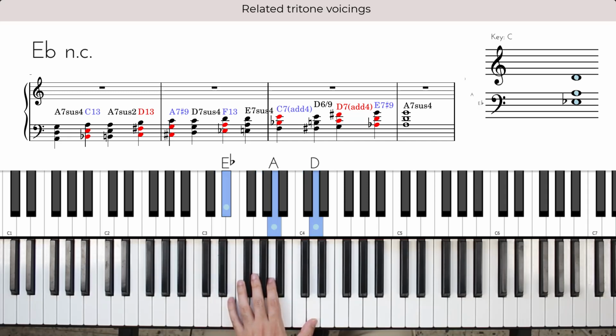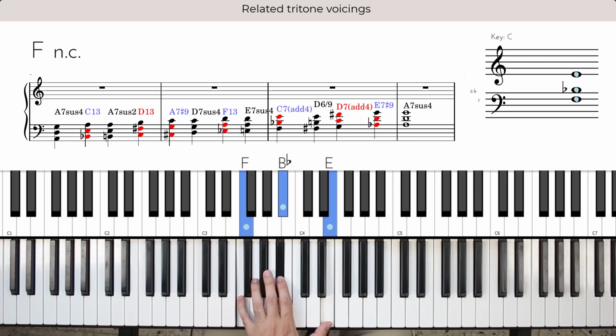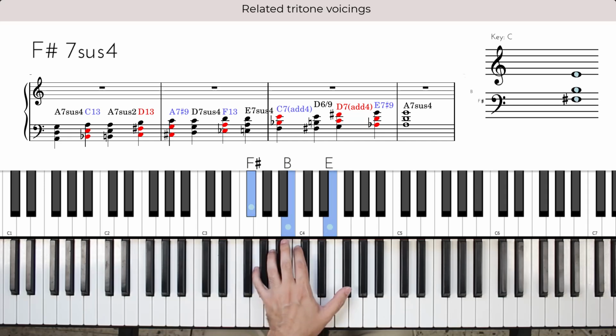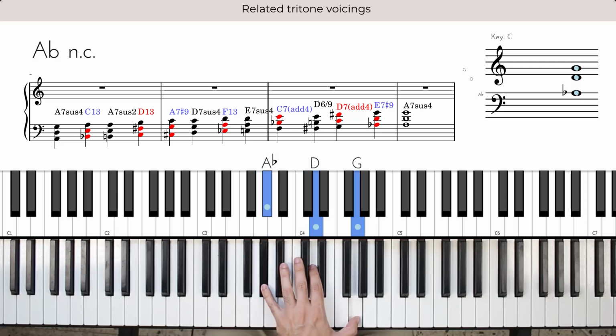An F 13th chord, which is obtained by dropping the lowest note of the E here. If I take this D6/9 and I drop the two lowest notes, I get this C7 add 4, D7 add 4, and E7 sharp 9, which is obtained by dropping the lowest note of this voicing in fourths.